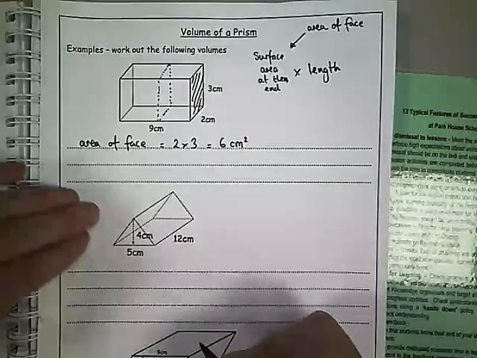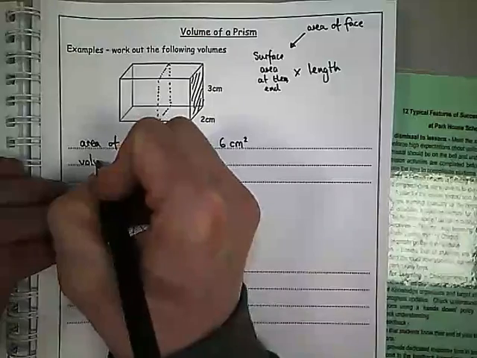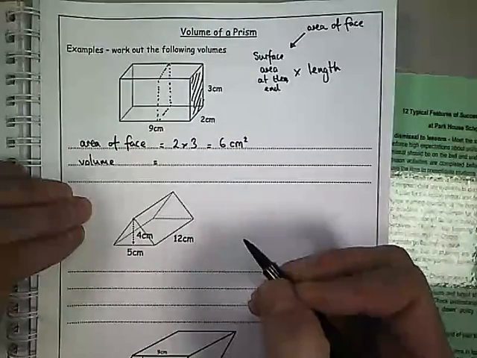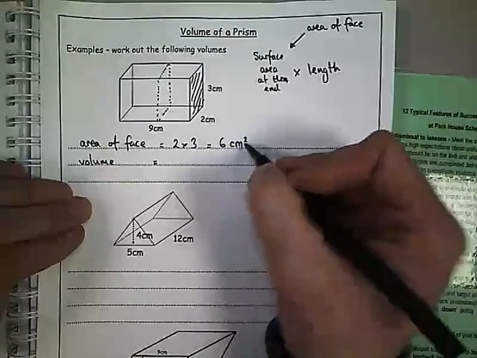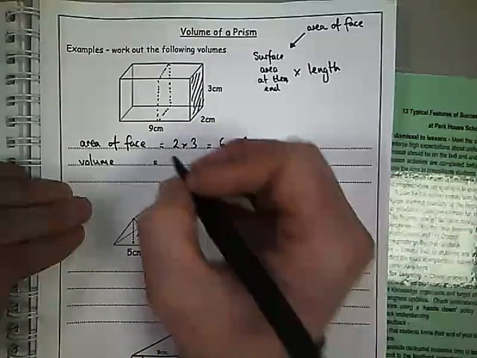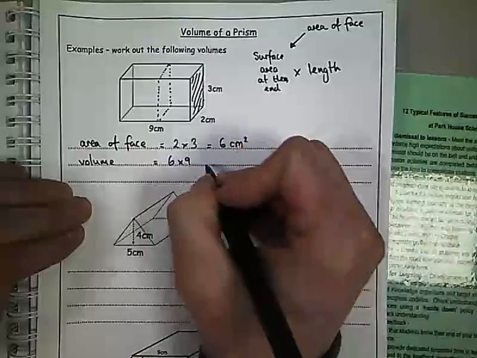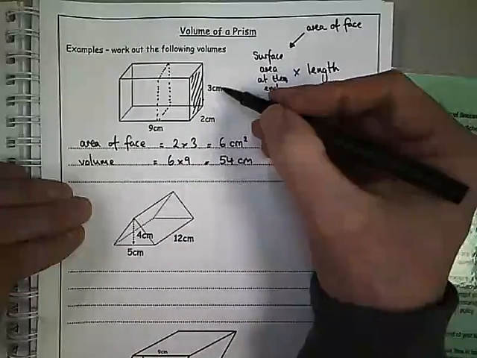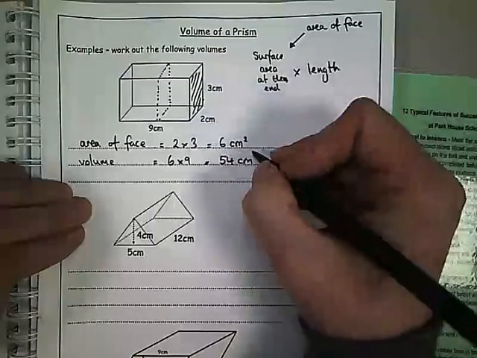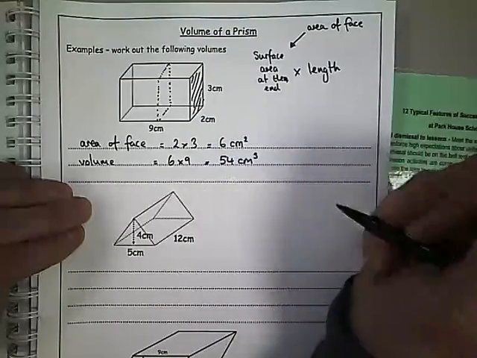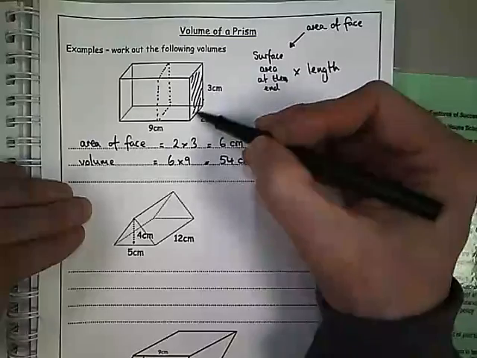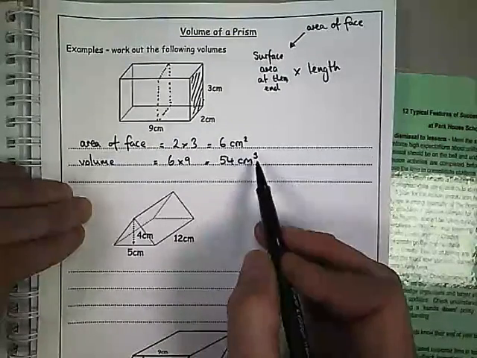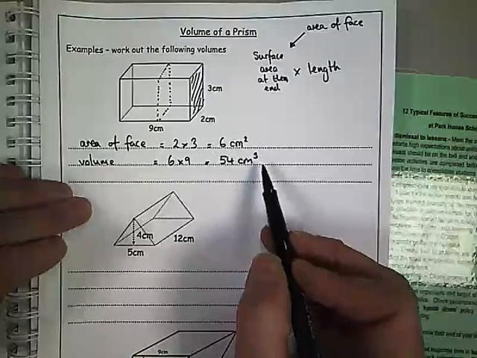So to work out the volume, all we need to do for a cuboid is multiply the area of the face by its length, the length being 9. So it's 6 times 9, which is 54. And this time I've multiplied 1, 2, 3 lengths together, so it's cubed. Remember, I already multiplied 2 lengths to get the 6. So then I multiplied it by 1 more, so that gets me my third length, and that's why volume is always cubed.